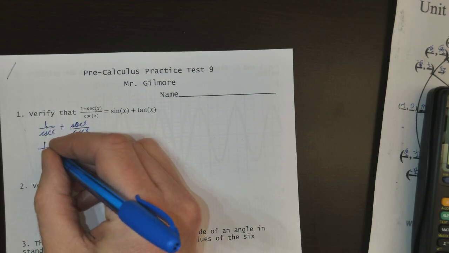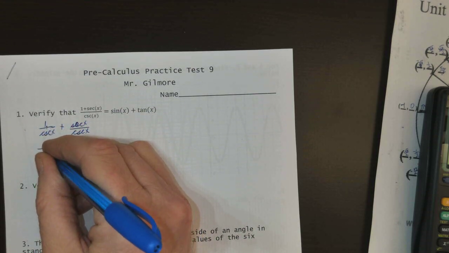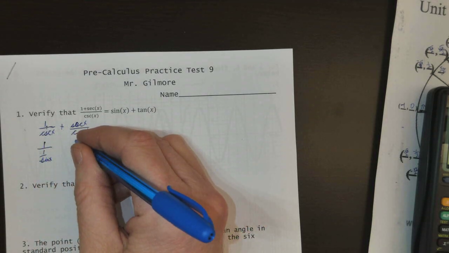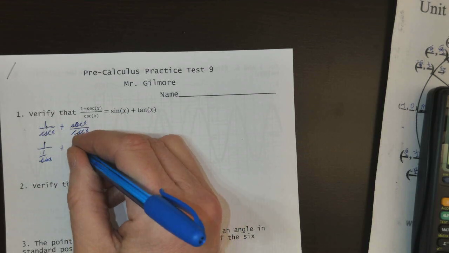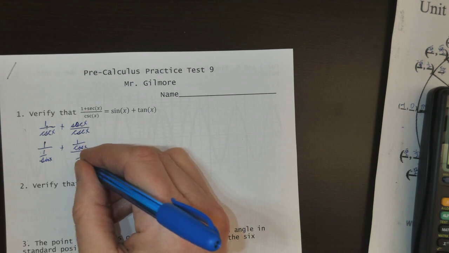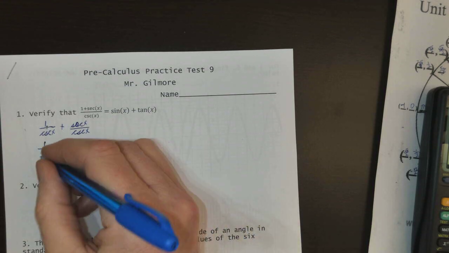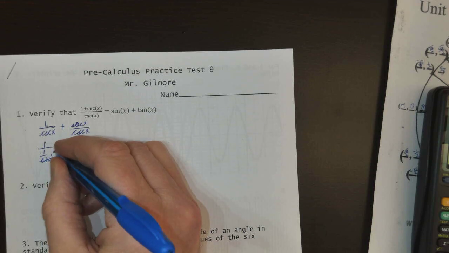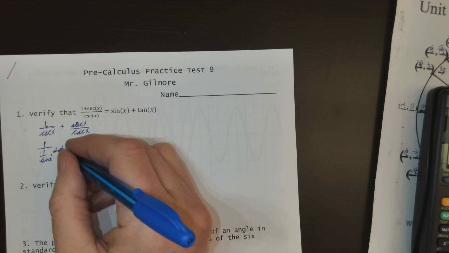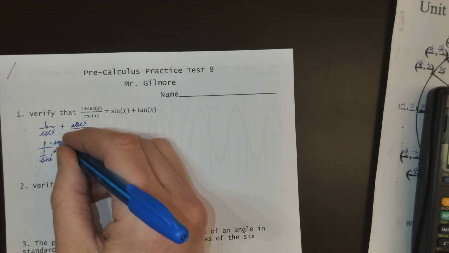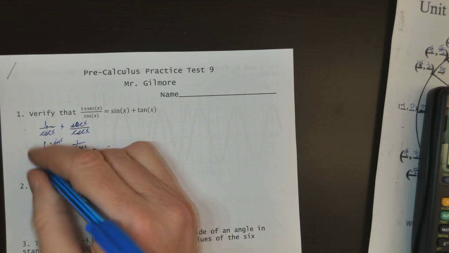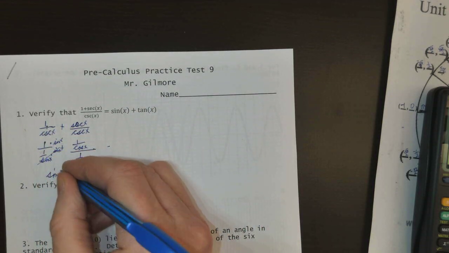And cosecant of x, that's 1 over sine x. And secant of x, that's 1 over cosine x over 1 over sine x. So if I multiply this one by sine of x so that those cancel out, and then I multiply the top by sine of x, then this one right here is sine x.